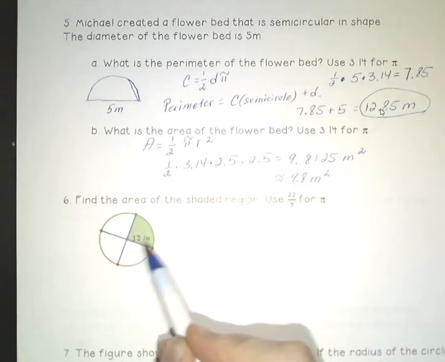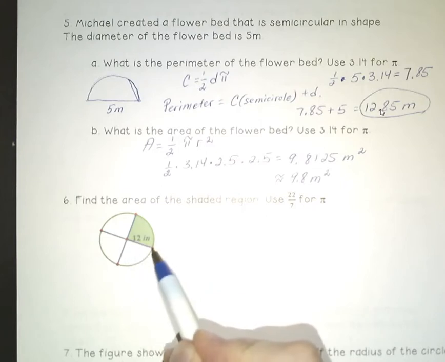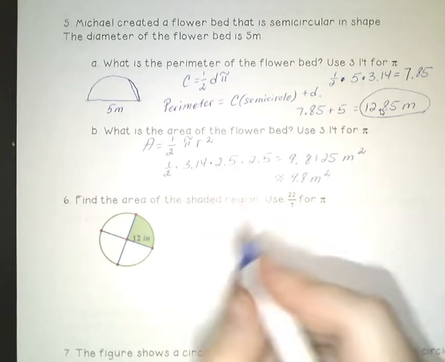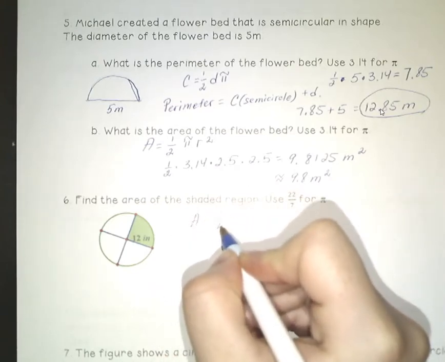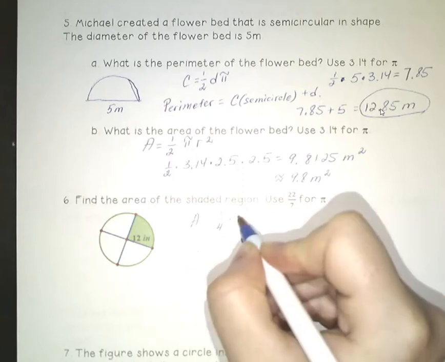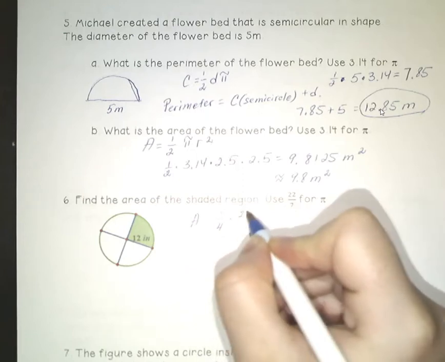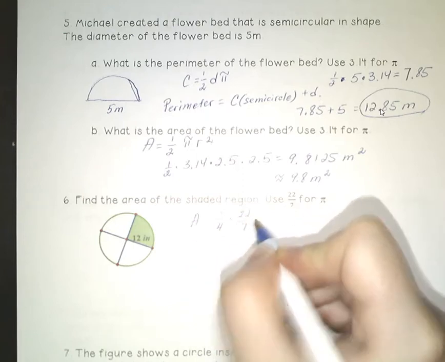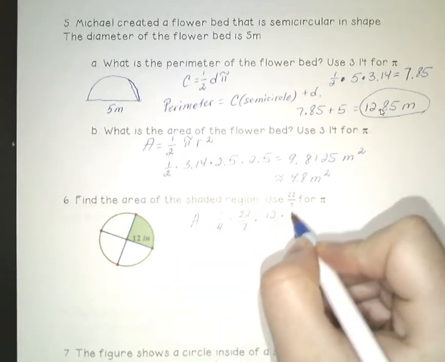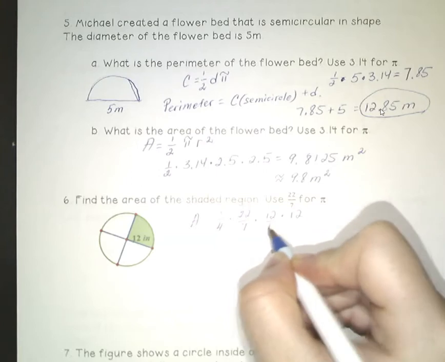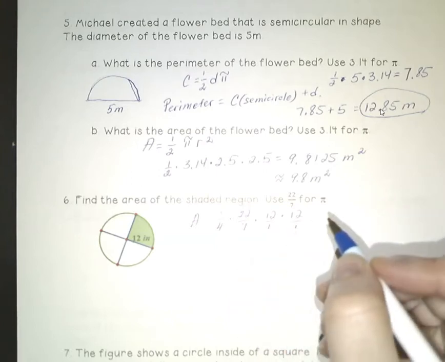We also have 12 inches for the radius of that circle. So area equals 1/4 times pi, which is 22/7, and the radius is 12, and since we need it squared, we will use it twice.